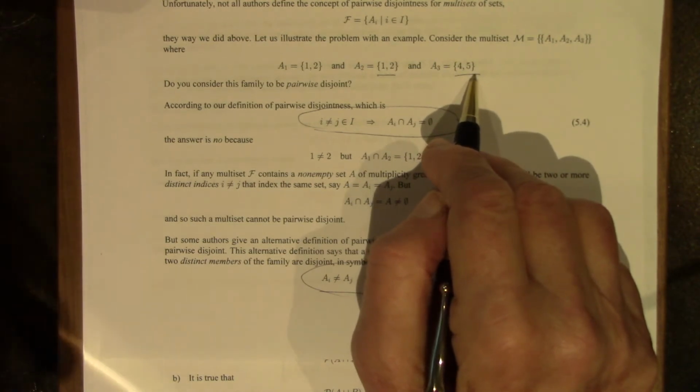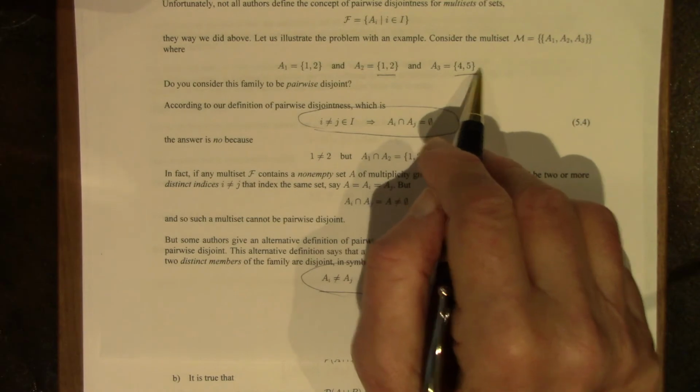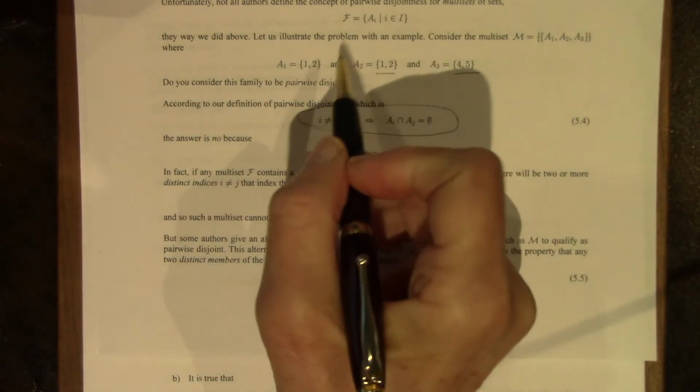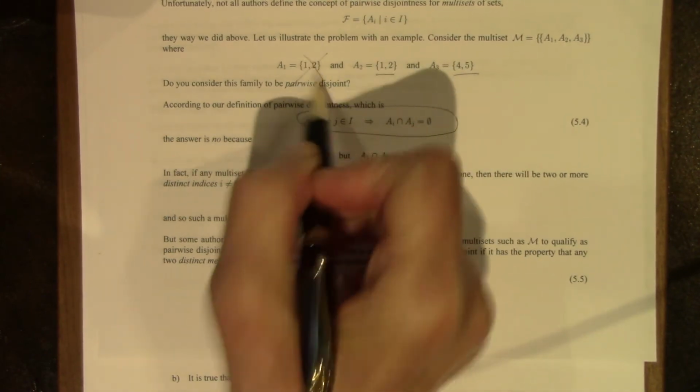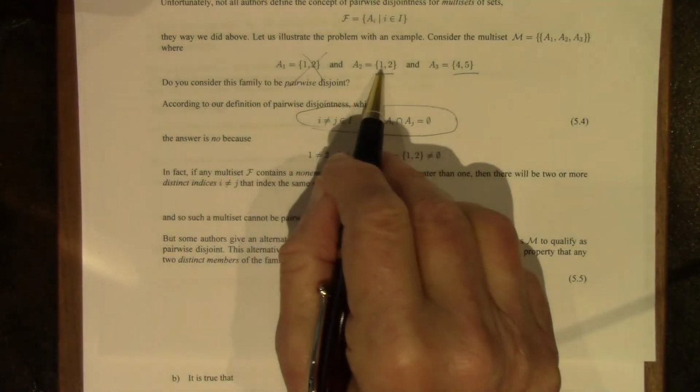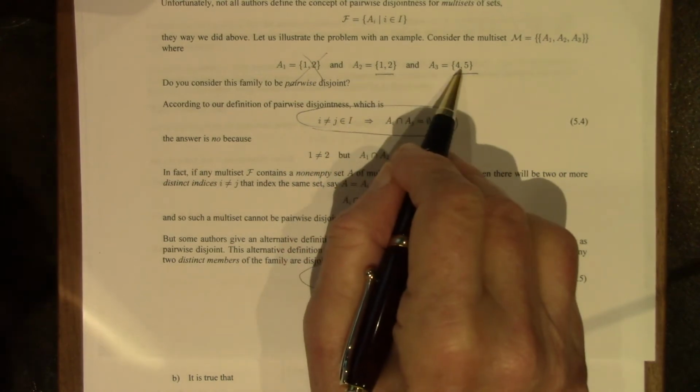Another way to say the alternative definition is to say the underlying set to the multiset is pairwise disjoint. Another way to say that is, to get the underlying set, you cancel duplicates. So we could toss this one out. Now we have a set of sets, just two sets, and they are pairwise disjoint. Okay.